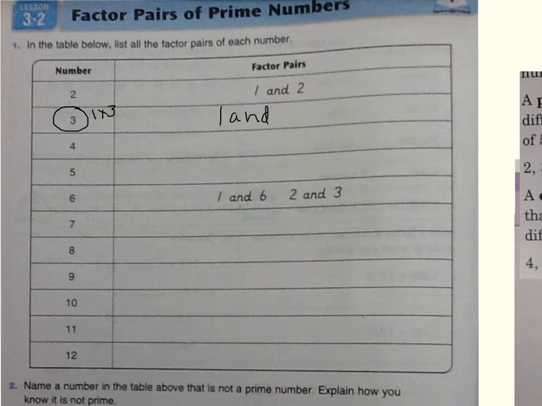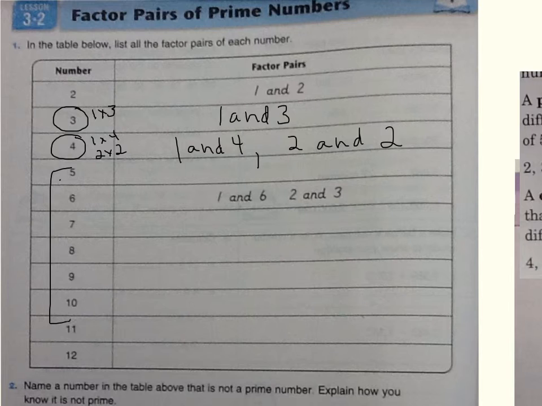Number 4 right here. What different ways can we make 4? So we could do 1 times 4. We could do 2 times 2. So we need to write down those factor pairs. We'd write 1 and 4, comma, 2 and 2. Turn and talk with your partner and solve numbers 5 through 10. Remember, there is a multiplication chart over on the side wall you may use.